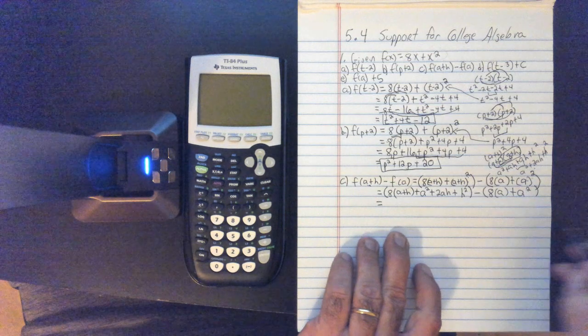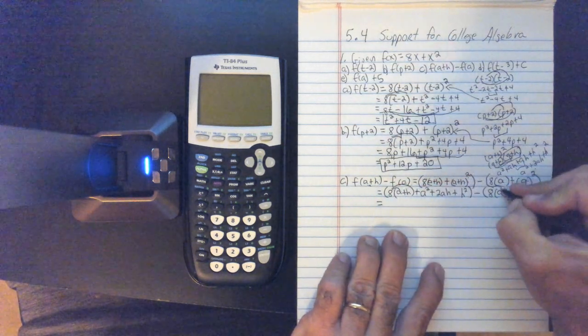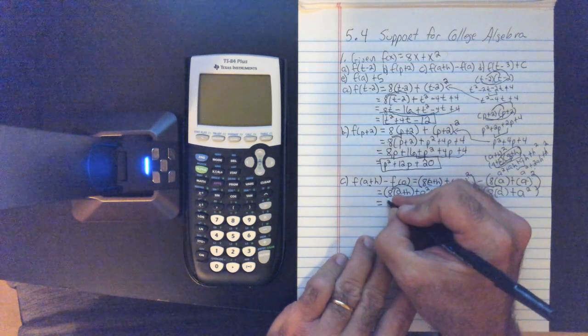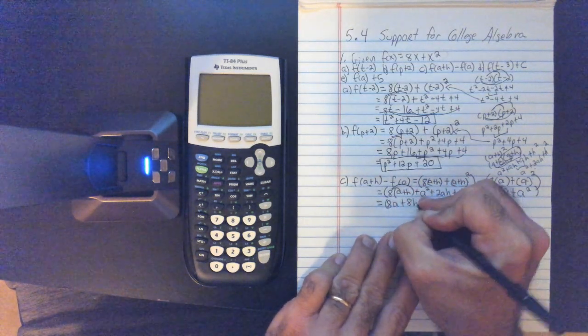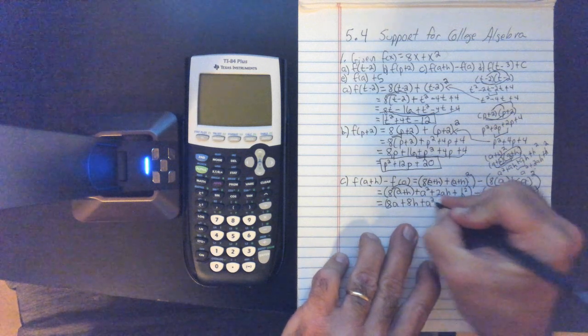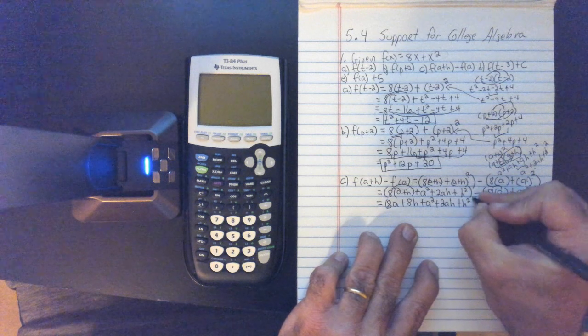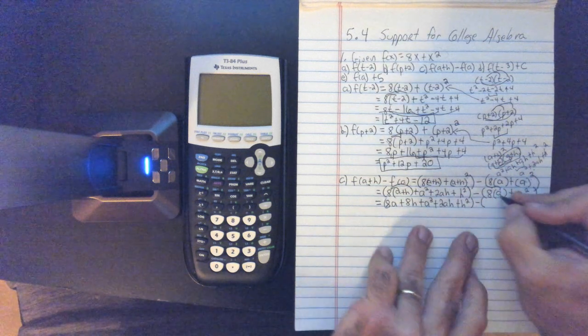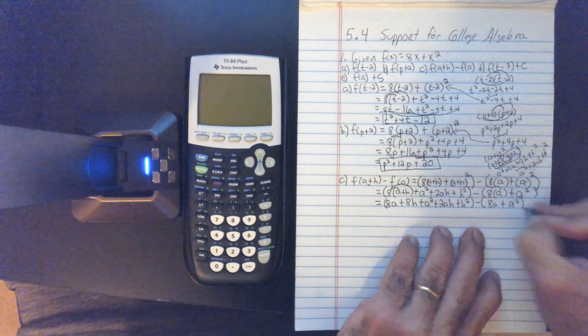Alright, now I'm going to get rid of these parentheses by multiplying. So this gives me 8a plus 8h plus my a squared plus my 2ah plus my h squared. All that minus 8 times a is 8a plus my a squared.